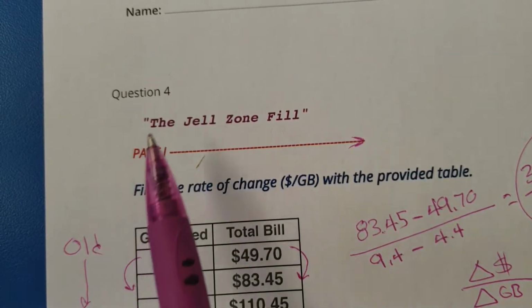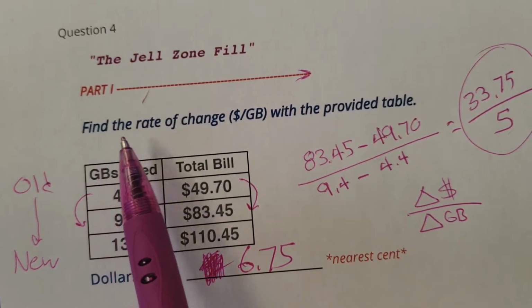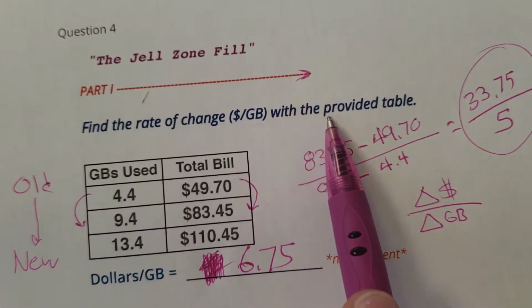Hey students, let's go over the cell phone bill. Here we go. Find the rate of change in dollars per gigabyte with the provided table.